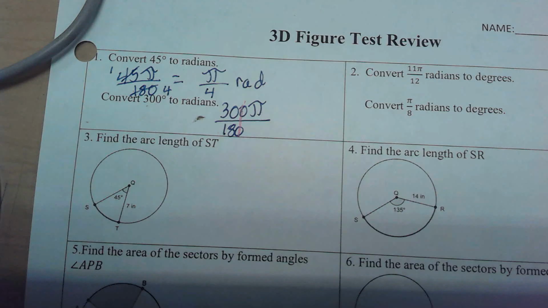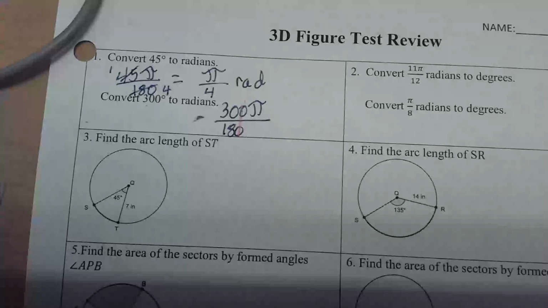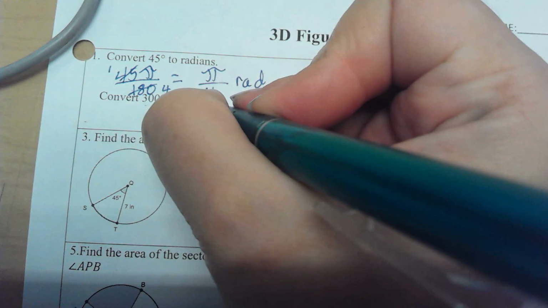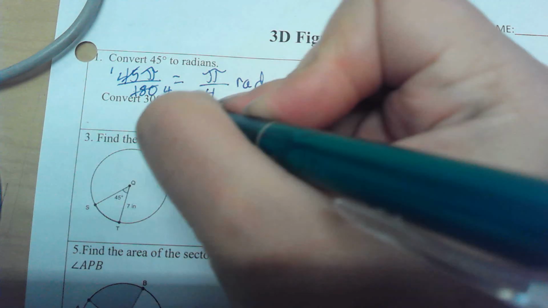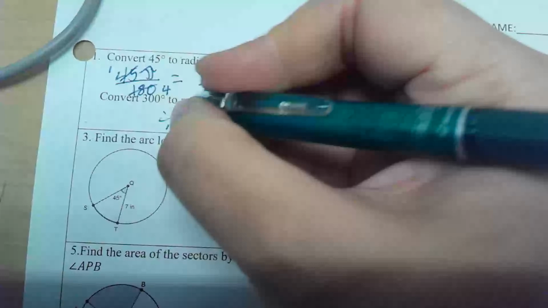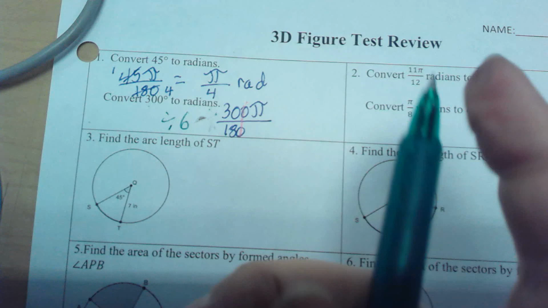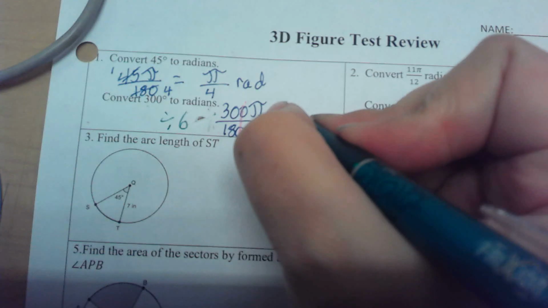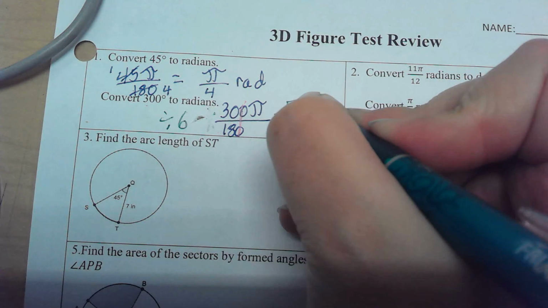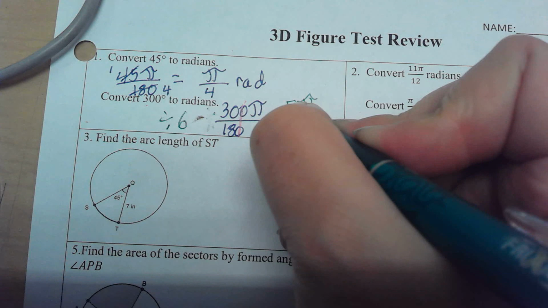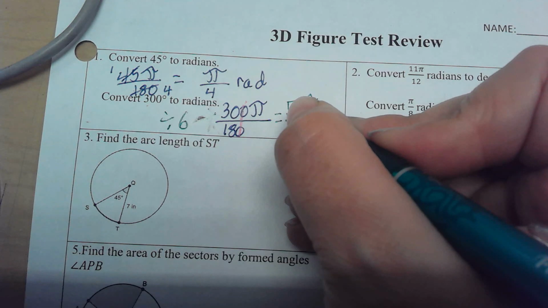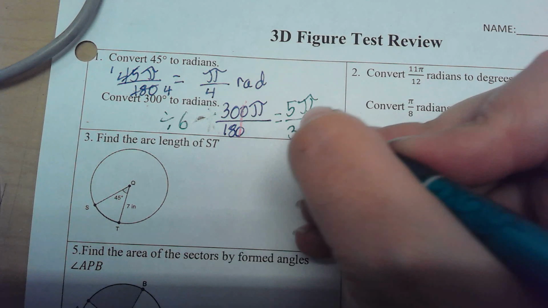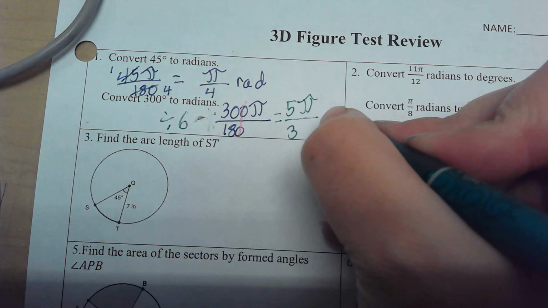Sorry, my pen is not wanting to write. Apologize, everybody. Divide both of them by 6. So 30 divided by 6 is going to be 5. 18 divided by 6 is 3. So we get 5 pi divided by 3 radians.